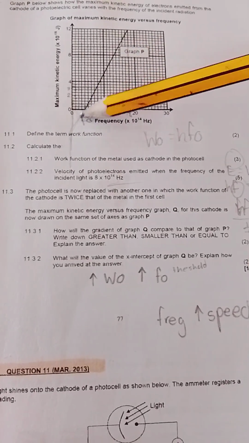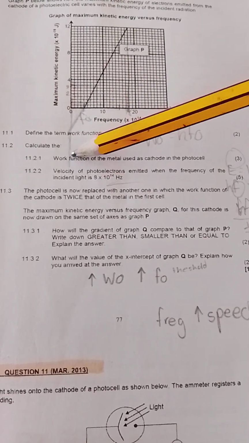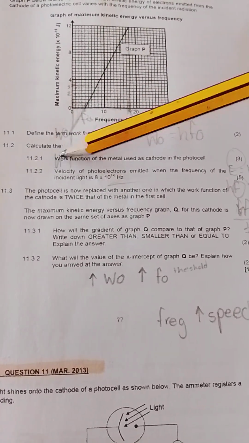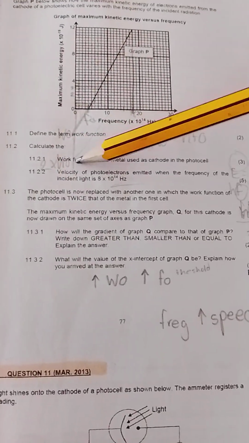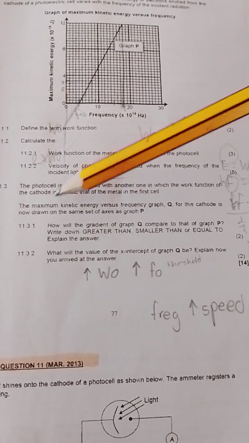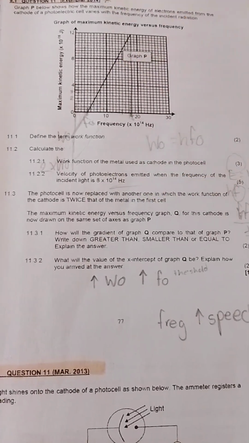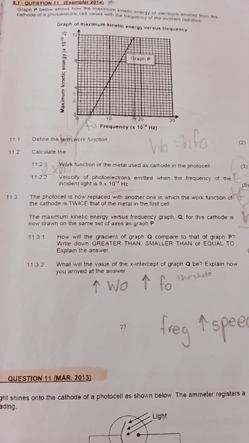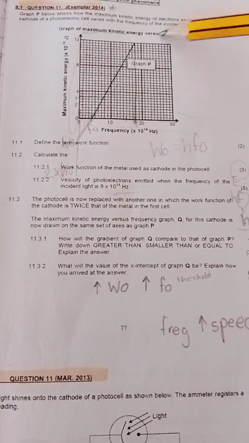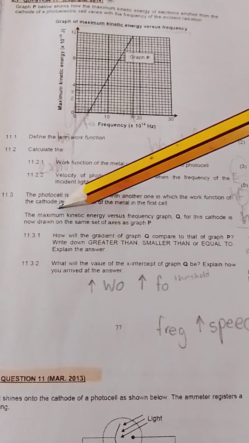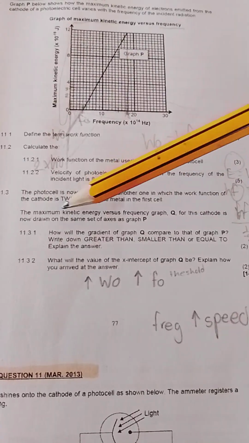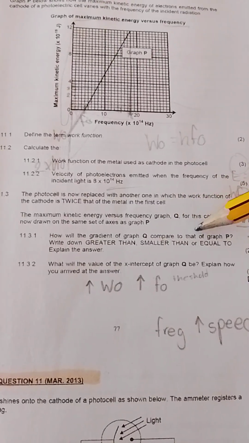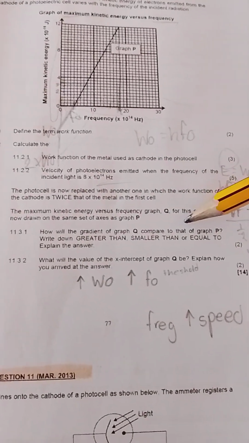What do we calculate the work function to be? Here's the work function, here's the work function times 2. Anyway, how will the maximum kinetic energy versus frequency graph look? Oh, by the way, this is kinetic energy versus frequency. Just a little tip: the name of the graph is always the y versus the x. The graph for this cathode is now drawn. How will the gradient of Q compare to that of P? The gradient is going to be exactly the same.